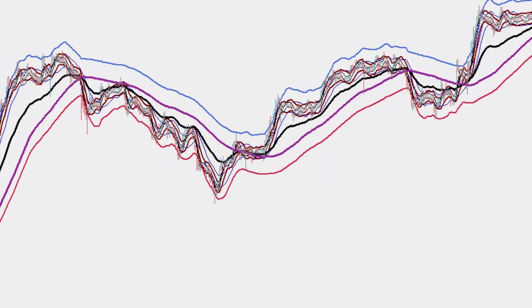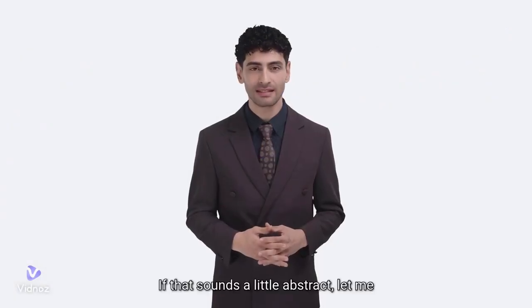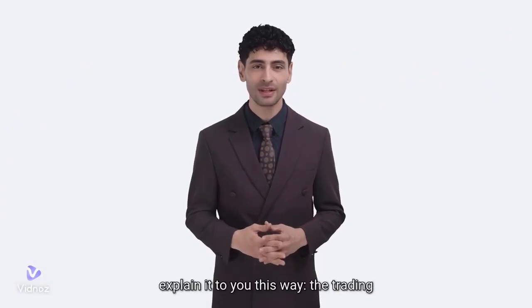So then, let's talk about what's actually going on in this image. On the surface, it looks like a pretty standard trading chart with a couple of moving averages and moving average envelopes plotted on it. But what you're actually looking at is an example of what happens when every indicator, every setting, is precisely tuned to the exact temporal frequency of the chart within which it's operating. If that sounds a little abstract, let me explain it to you this way.